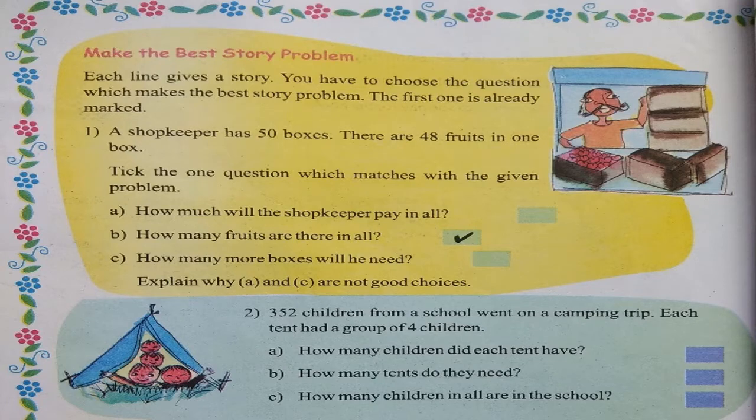Make the best story problem. We are first forming a word problem here. That is a story problem. In other words, each line gives a story. You have to choose the question which makes the best story problem. The first one is already marked. Here 1, 2, 3, 4 are given to us. First will be done for us. We have to do all the rest.